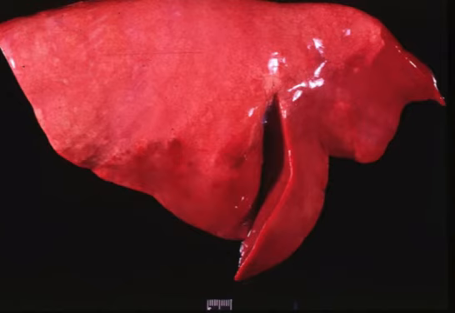Other agents that are occasionally identified in enzootic pneumonia would be Pasteurella multocida, chlamydia, a variety of viruses, including parainfluenza 3, and several different types of bovine adenoviruses.